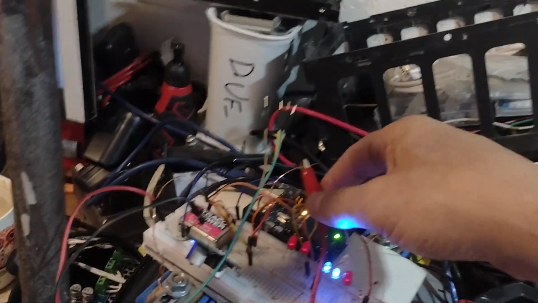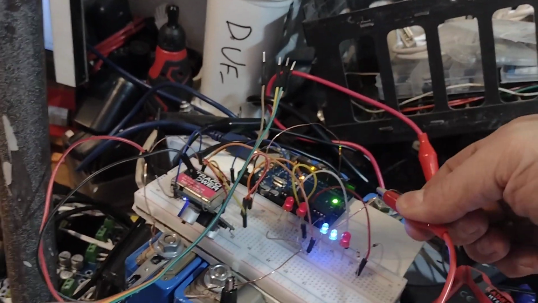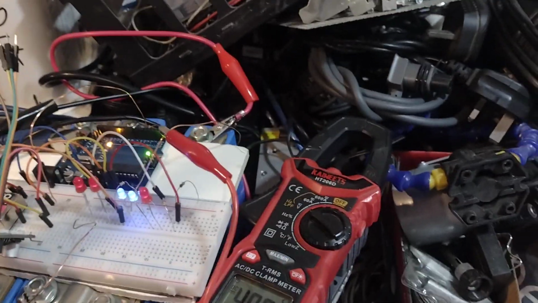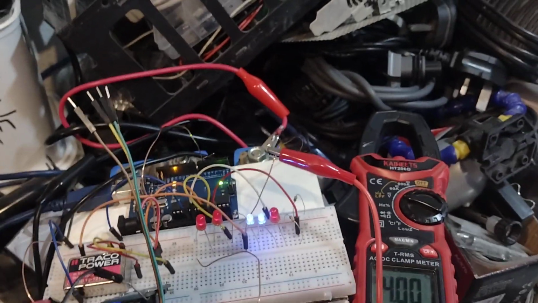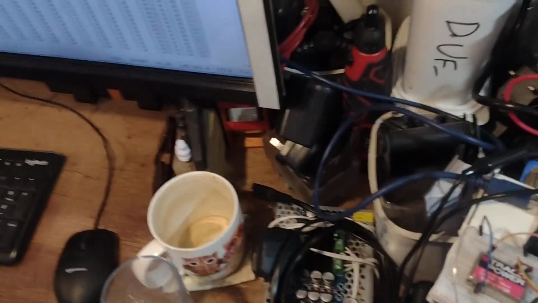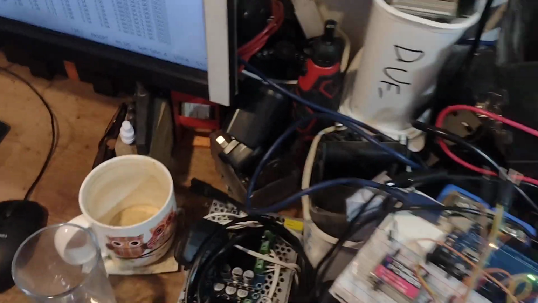I'll just swap it over to the last cell. 3.99. Oh, that's pretty good, isn't it? Look at that. Yeah, 4.0. And that's on 3.9. So they're all offset. So what I probably have to do now is recalibrate the voltage based on the voltage reading from the first cell, but without the cell balancer attached. Oh, bollocks. Let me just get this push off.